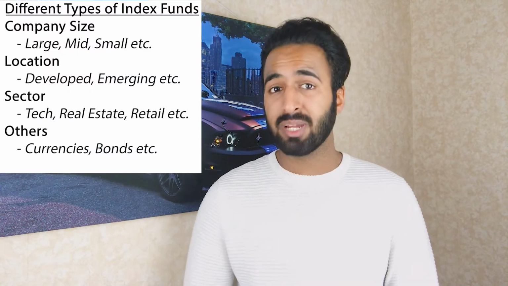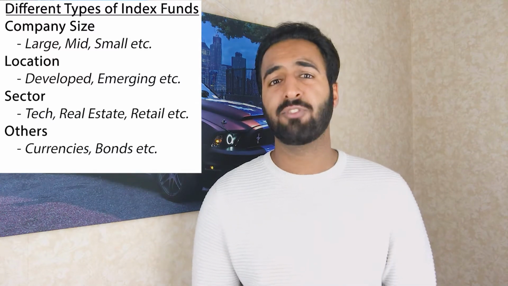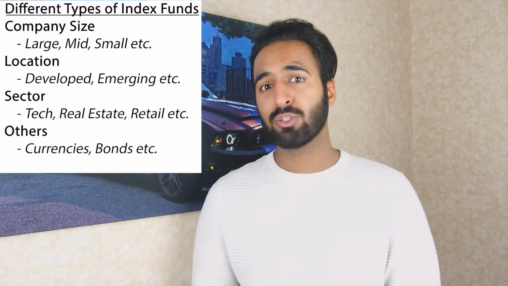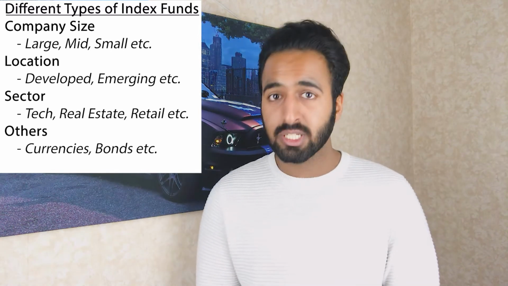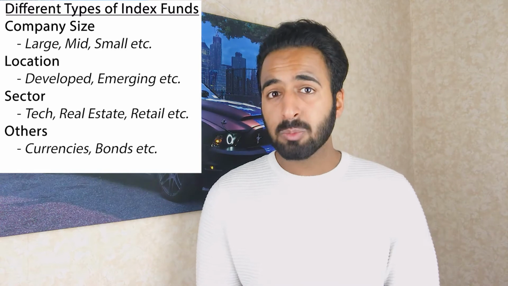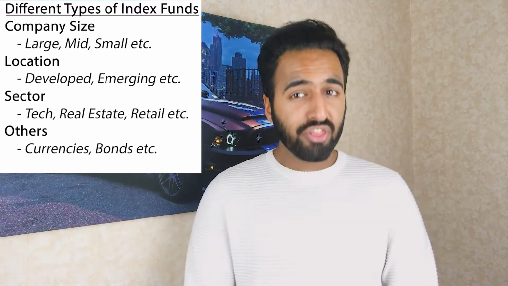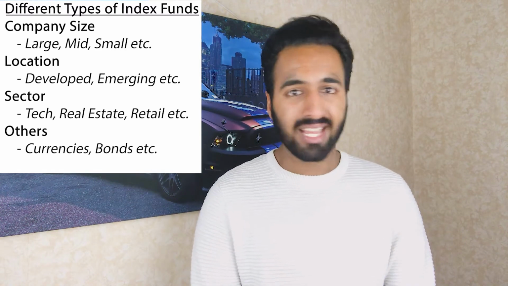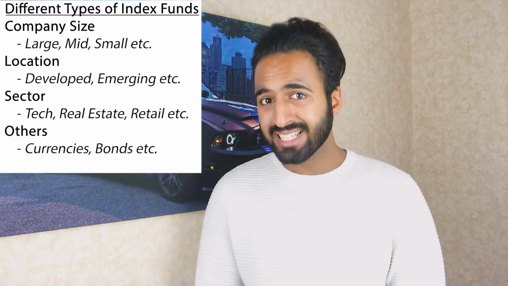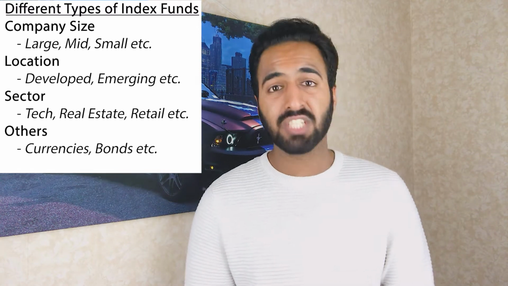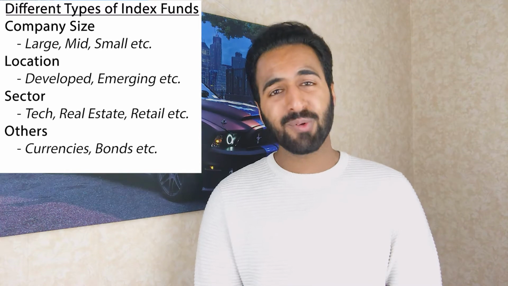So generally, you can invest in 4 different types of index funds. You have index funds based on company size, so you can have index funds of small companies, mid-tier companies, or large companies. Secondly, you can have index funds based on location, like the UK or the emerging markets or foreign markets. And thirdly, you can have index funds which track a specific business or sector like tech, retail, or real estate. And you can also have index funds that track currencies and bonds. So no matter who you are or what you want to invest in, it's almost guaranteed that there is some type of index fund that you can invest in.